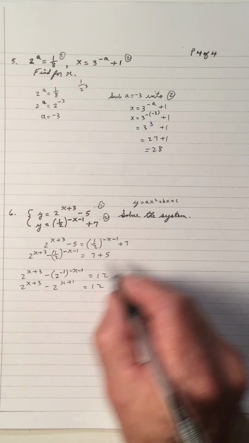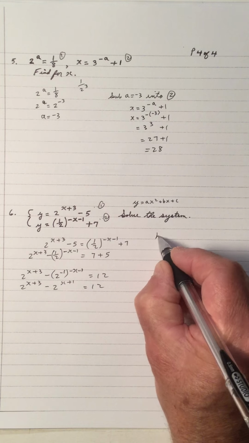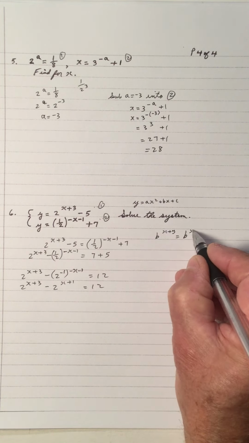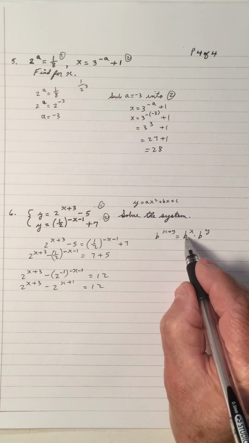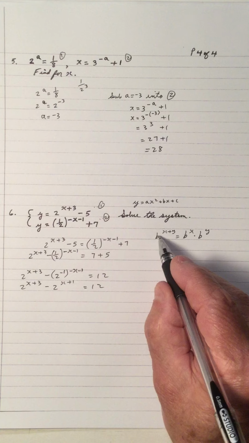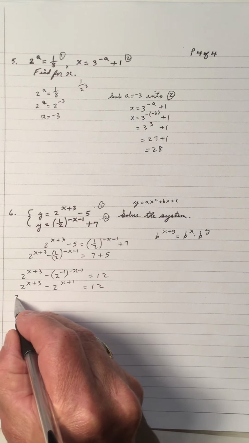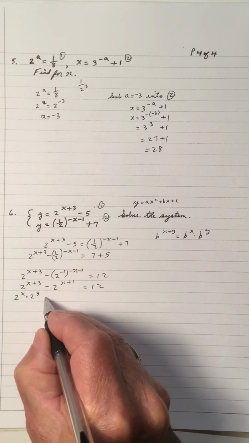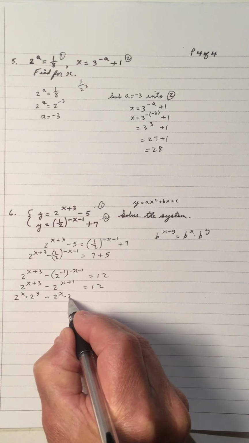This rule here is that b to the x times b to the y is b to the x plus y, so I'll reverse it. That's 2 to the x times 2 to the 3, and this is 2 to the x times 2 to the 1.